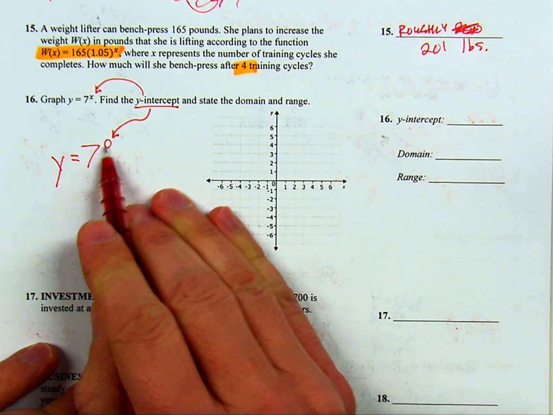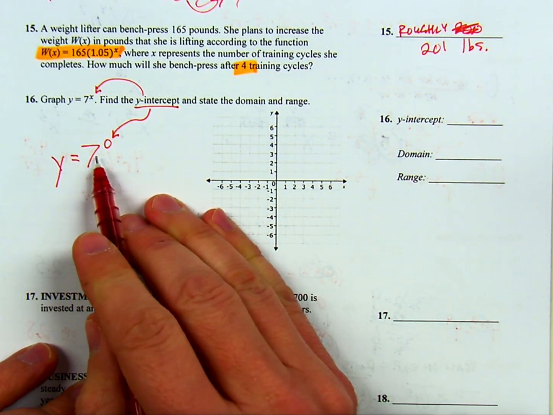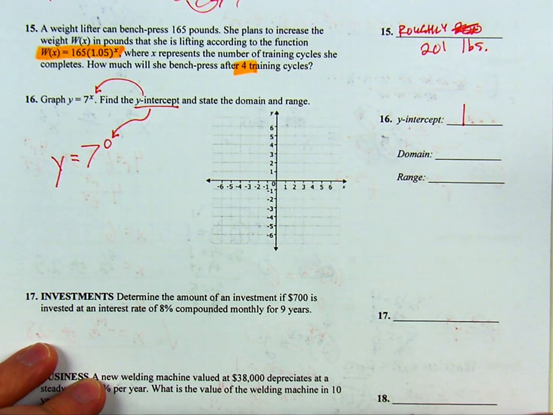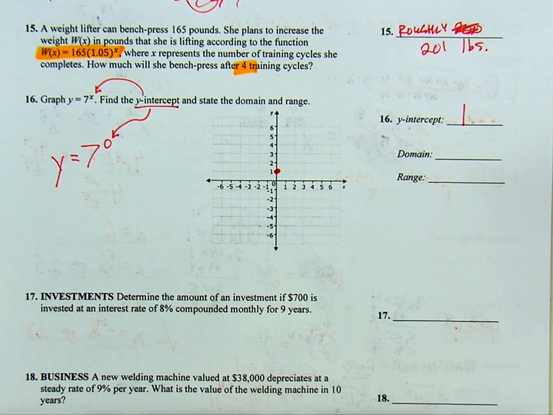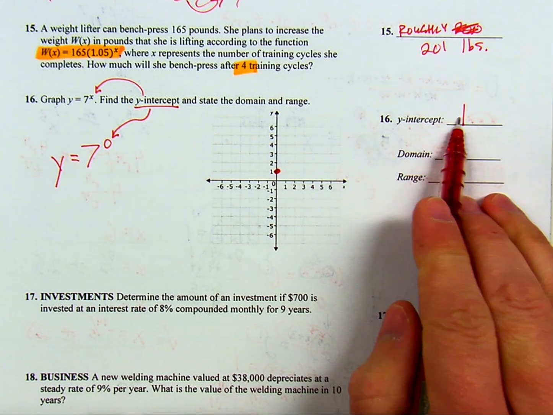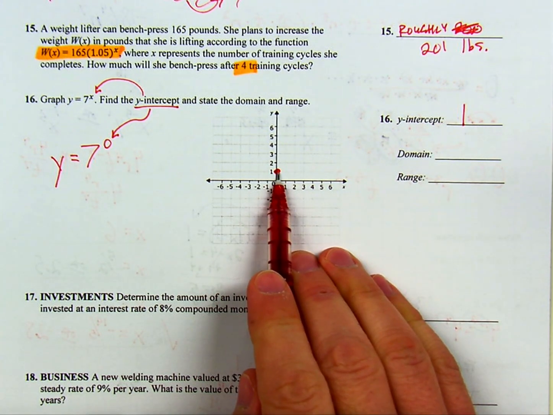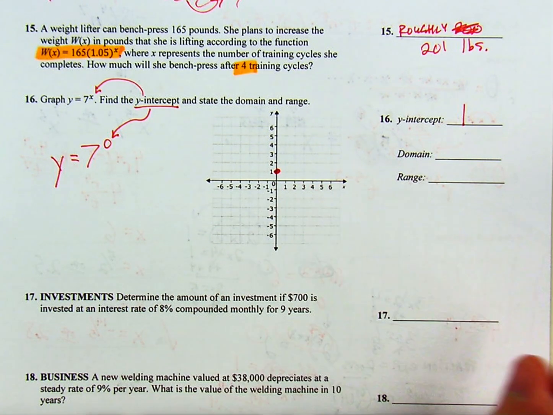So what's 7 to the 0 power? The same as anything to the 0 power, 1. So the first thing we're going to do on our graph is get a dot right there at 1. All right, so we got the y-intercept right. We know that this graph is going to go through this point. Where else is the graph going to go?